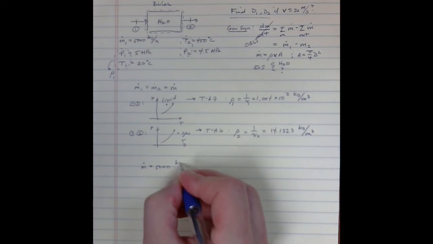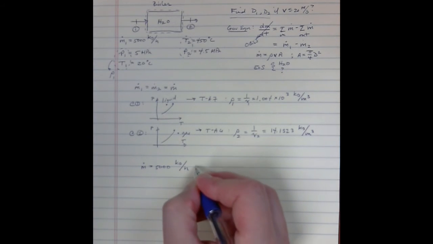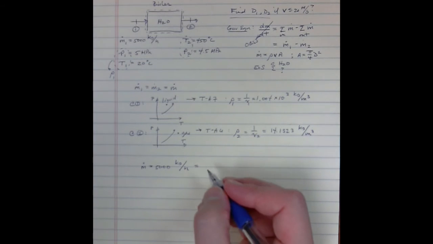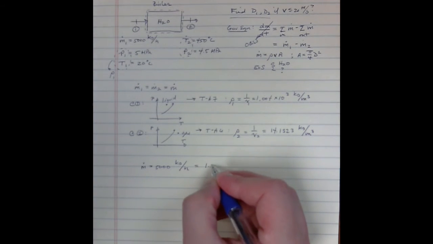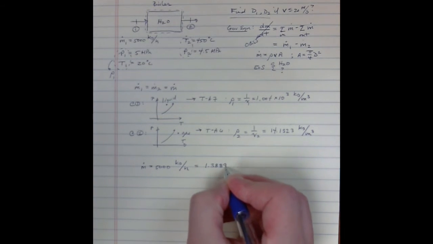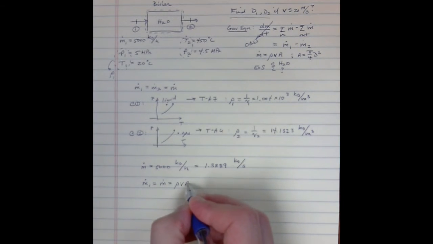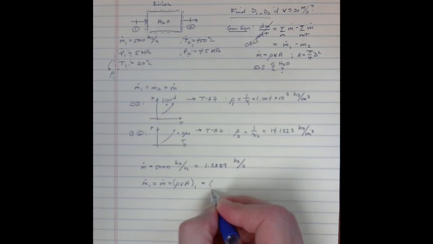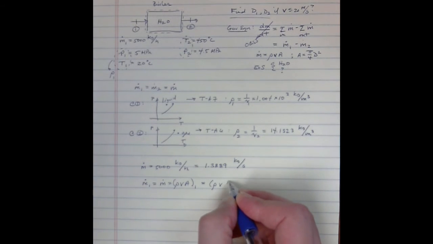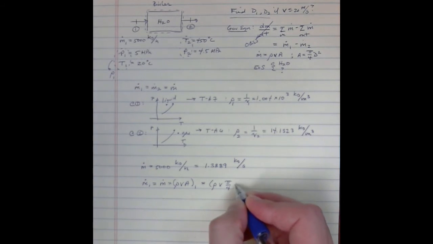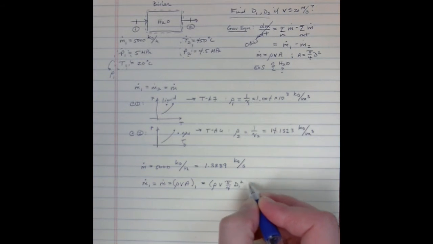5,000 kilograms per hour, which we can rewrite dividing by 60 twice as 1.3889 kilograms per second, equal to rho V A at 1. This is just going to be rho V pi on 4 times d1 squared.